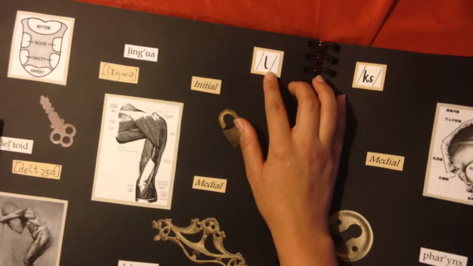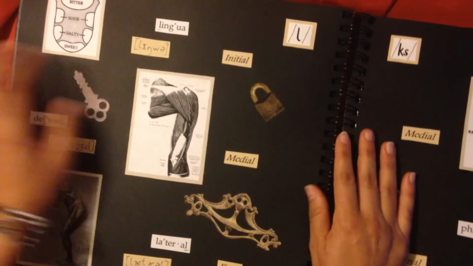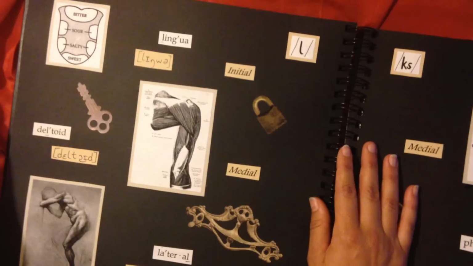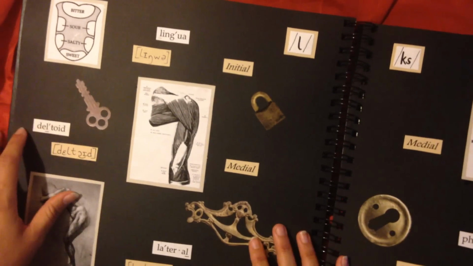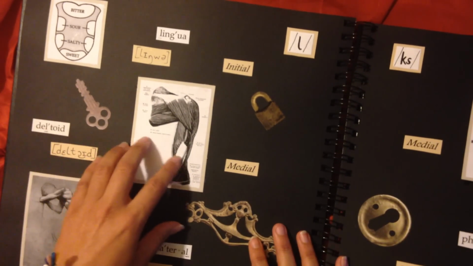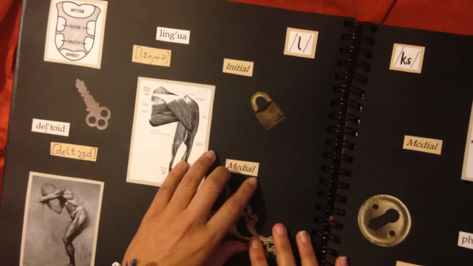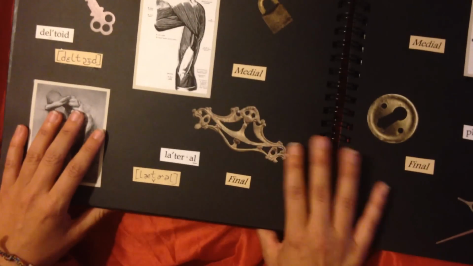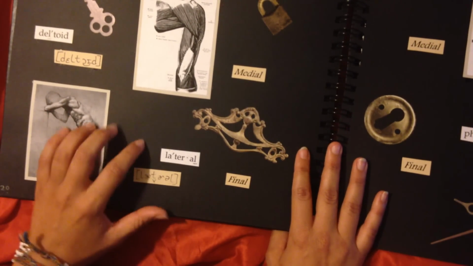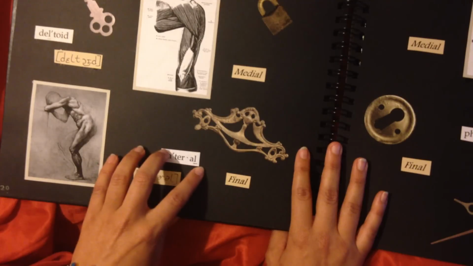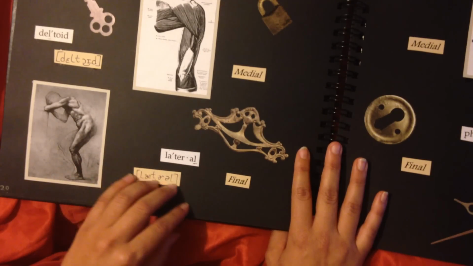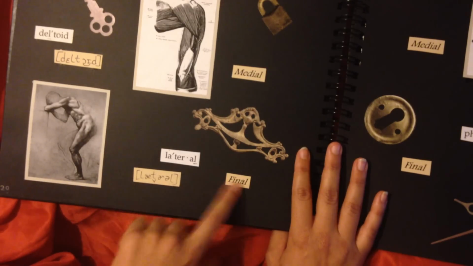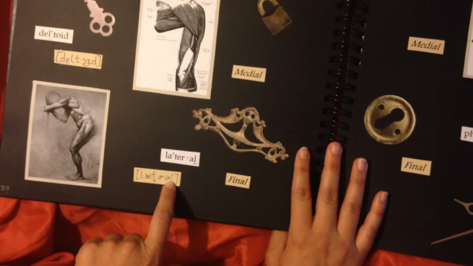Ol is our next phoneme, and the words I have here are lingual. So ol is at the very beginning, and the next word is deltoid. So the del is in the middle of the word, the medial position. And the last word I have is lateral, which has the o sound at the beginning and at the end. So here it is in the final position, lateral.